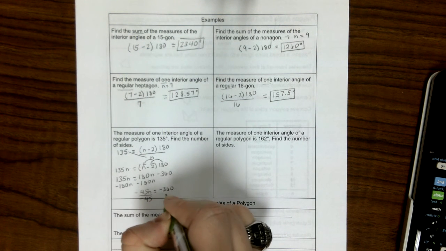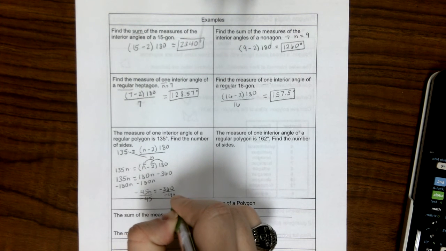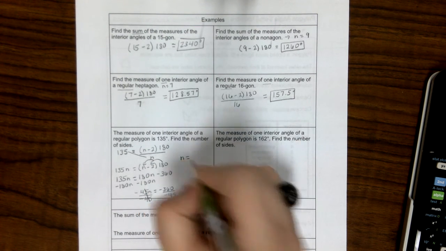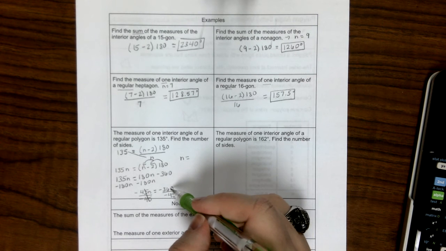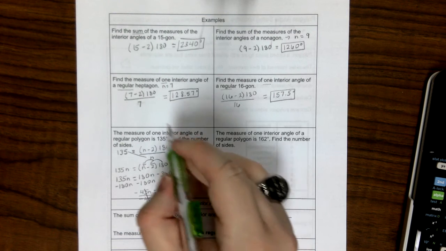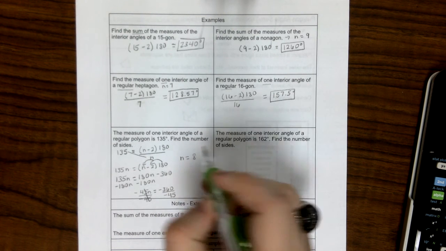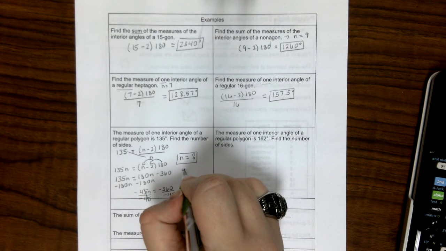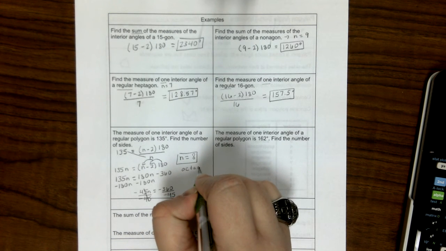Make sure you leave the negative there, because you're trying to tell me the number of sides. So negative 360 divided by negative 45 is going to get you 8. Number of sides is 8, so that is an octagon.